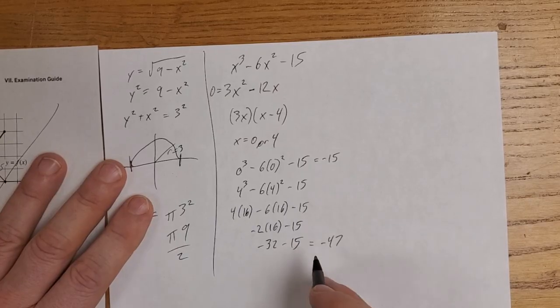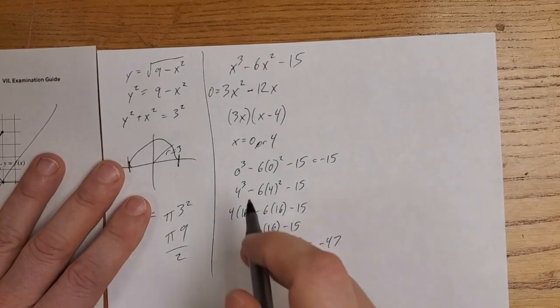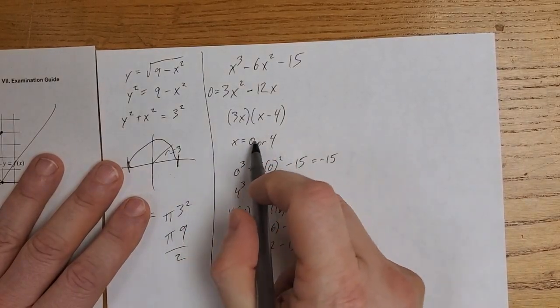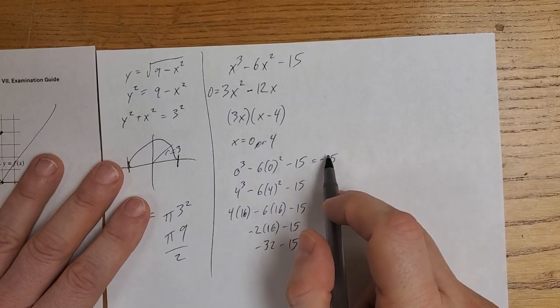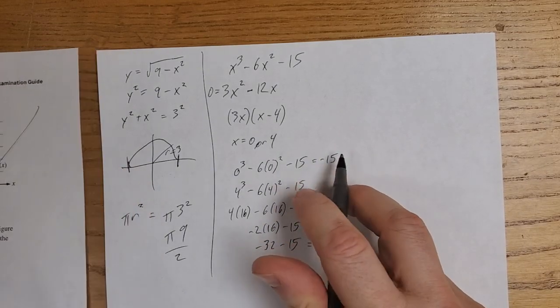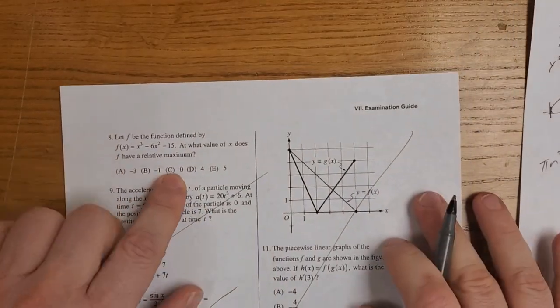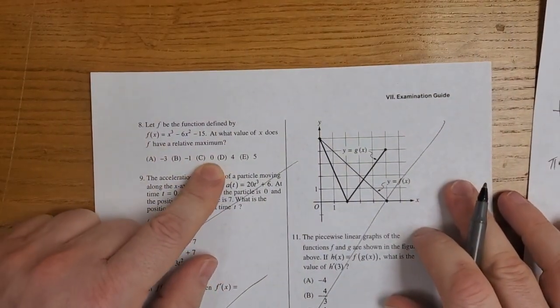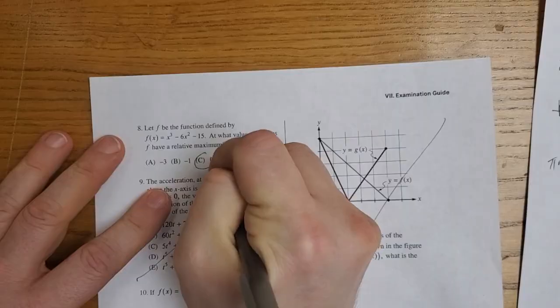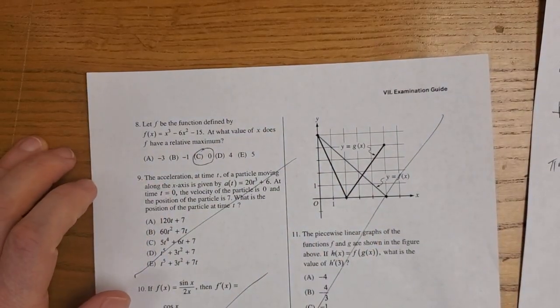So the only option left is where x equals 0 as the probable maximum. So where x is 0, 0 is option C, and that is correct.